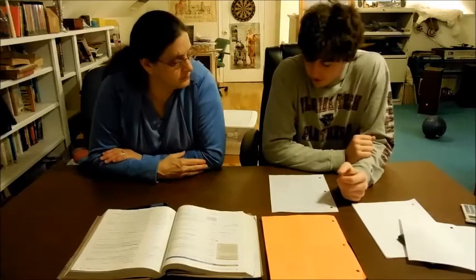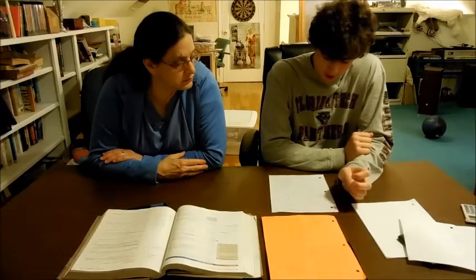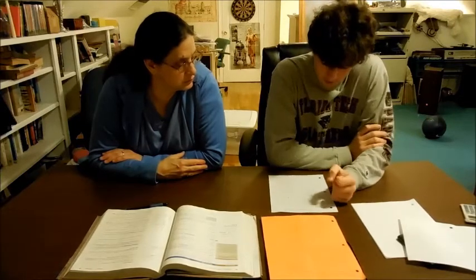Okay, yesterday we went over the derivative rules of the constant rule, the power rule, and the constant multiple rule. Today we will go over the sum and difference rule and the product rule.